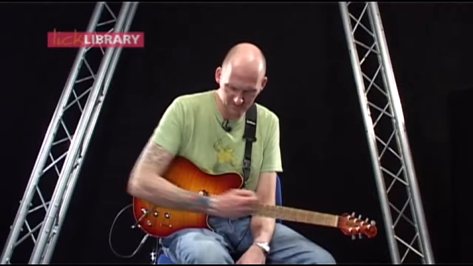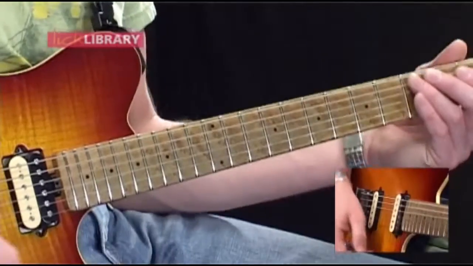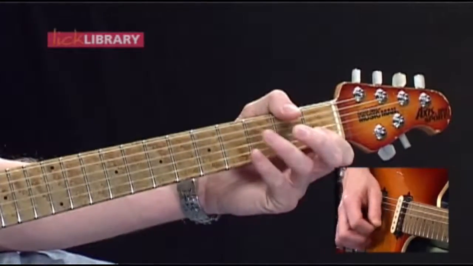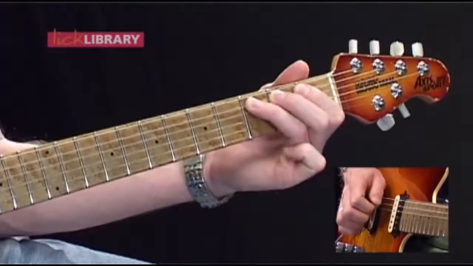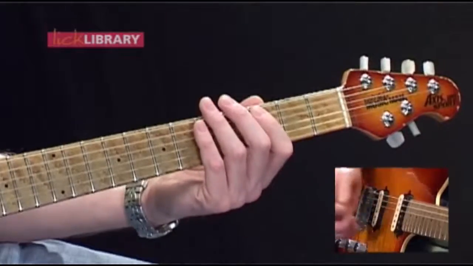So what you'll wind up with if you practice this across the whole of the fingerboard is the entire neck covered in C minor pentatonic scales, basically. So in the open position, okay, that was shape 4. Sorry, shape 3, now shape 4.